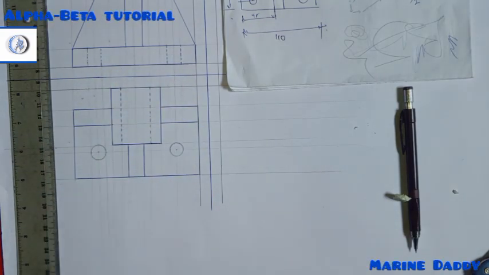That's the plan. So we will have to move over to the side view.